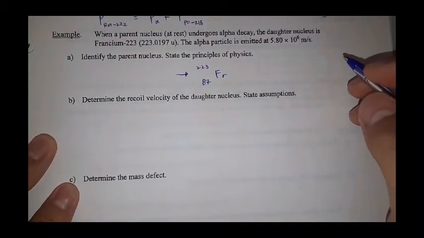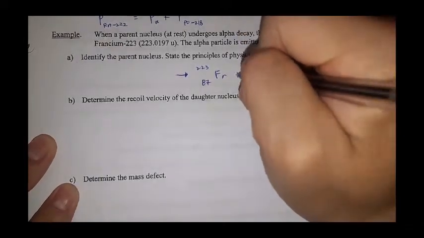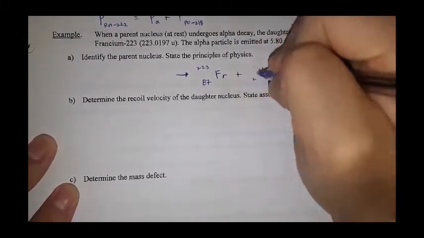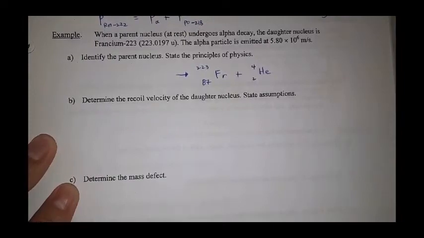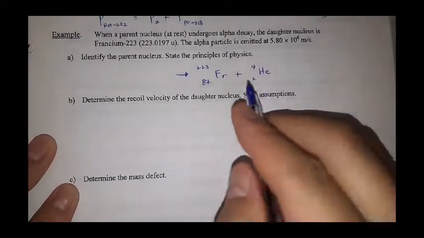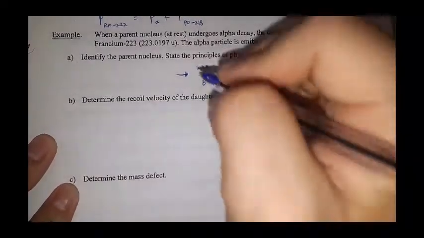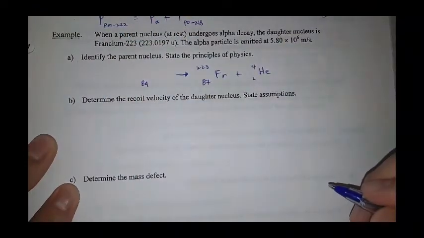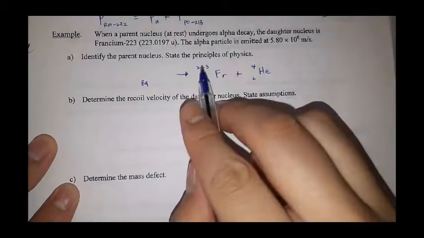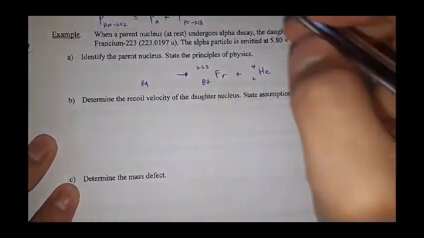And when it comes to the alpha particle, that's helium, which is 2 and 4. So if I add them up, 87 plus 2 is 89. That's the conservation of charge that I use. And then 223 plus 4 is 227.